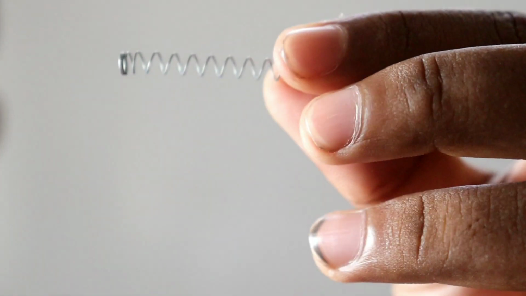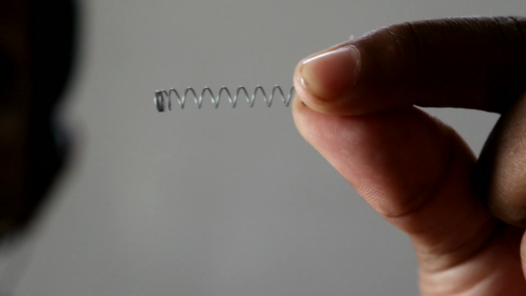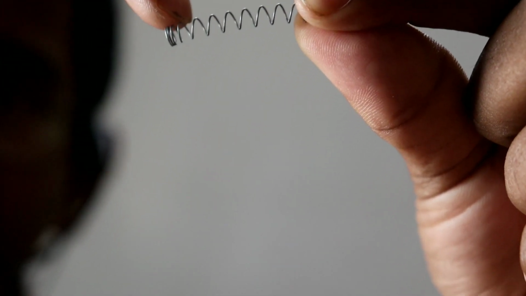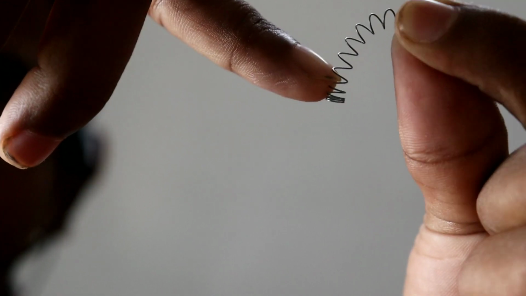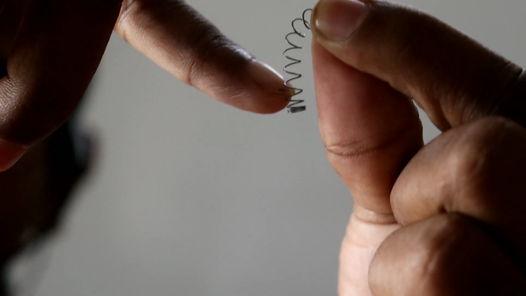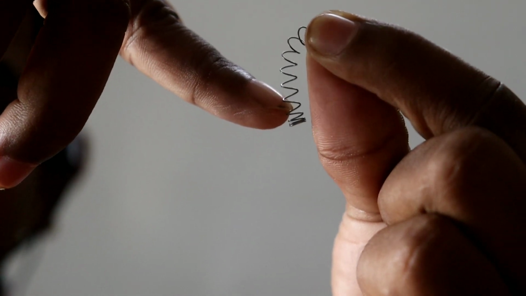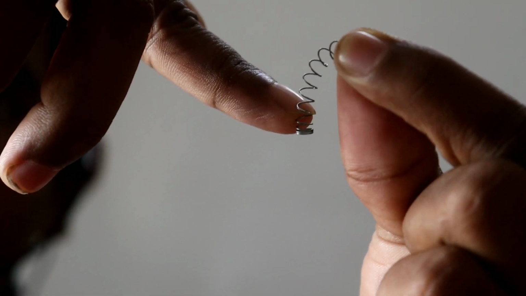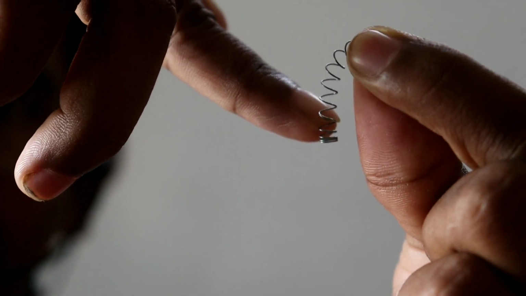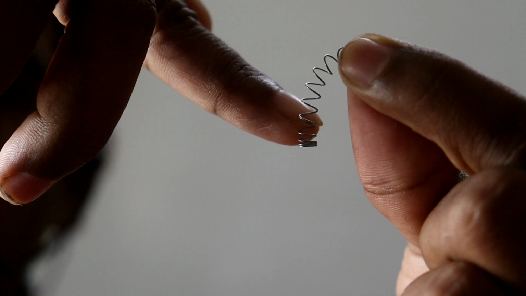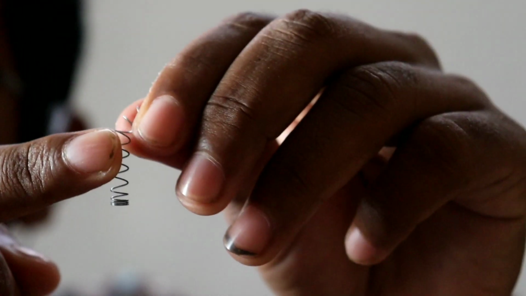I will show you one more example. See here, I am going to apply the force at the top of the spring, and we will see the change in the shape of the spring. You can see it bends. So you can see the change in the shape of the spring. That means I applied the force externally, and you can see the change in the shape of this spring. Whatever force is applied, it is deforming this object. That means that force is the deforming force.